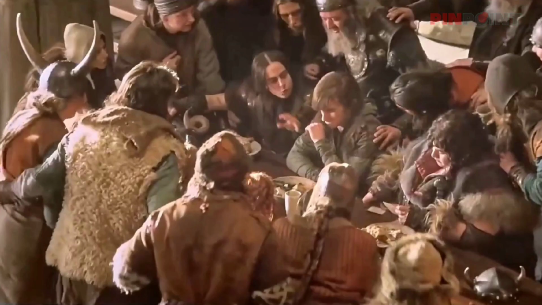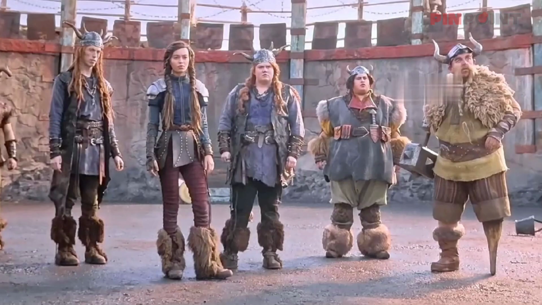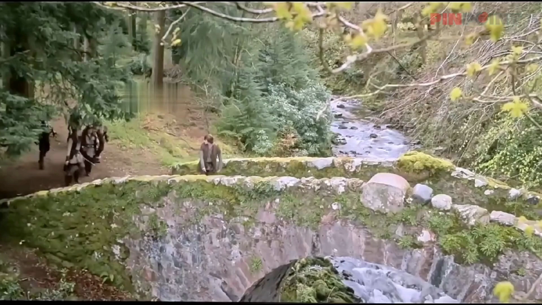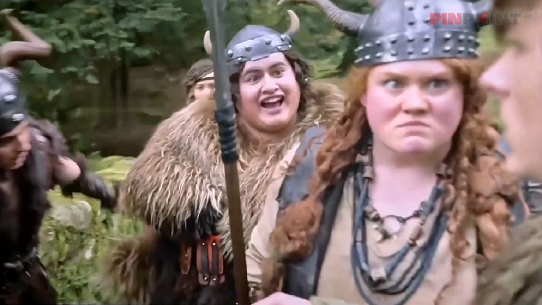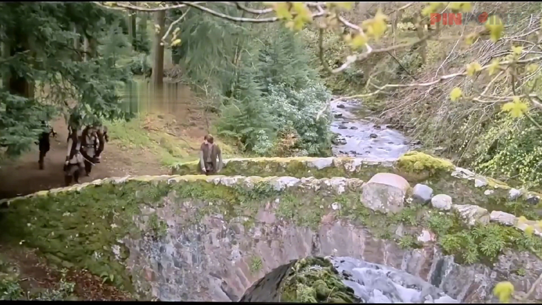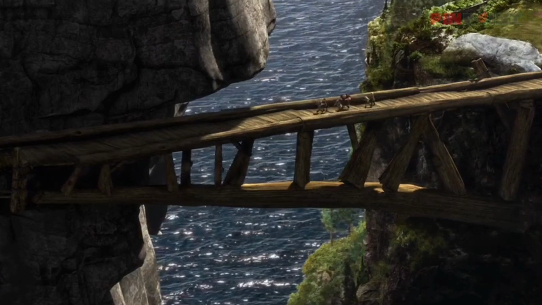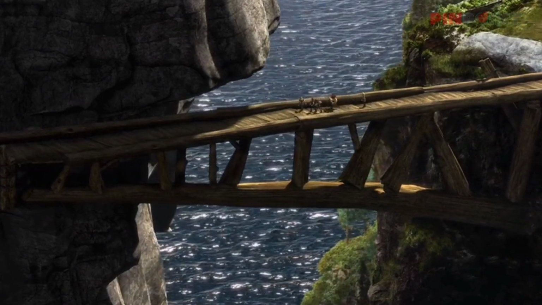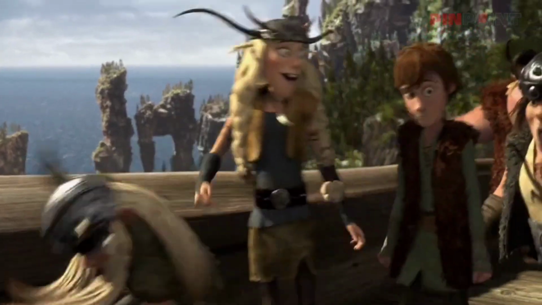When Hiccup is gaining popularity for how he manages to take down every dragon during their test, he is then followed by his friends, confronting and asking how he did it. But what we can notice is the bridge scene. I don't think this scene aimed to copy the animated film because it's different. In the animated film, the bridge scene looks like it connects two separate islands.